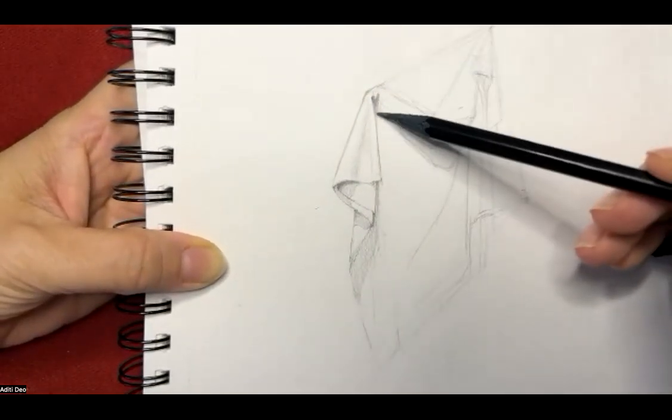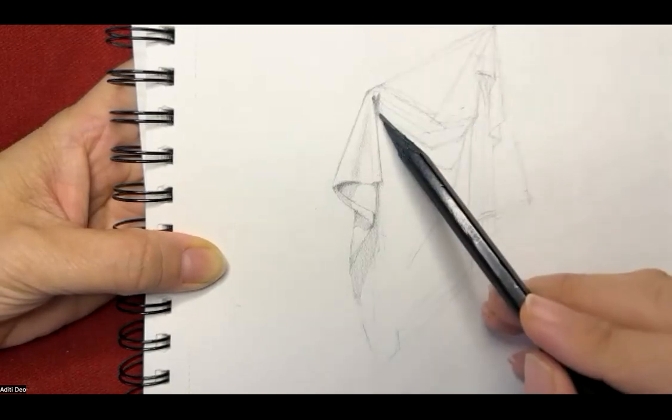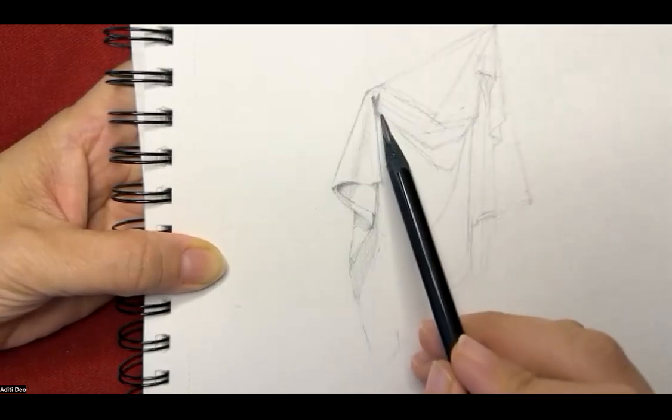So I'm first going to do a little bit of shadow here. Maybe this part.